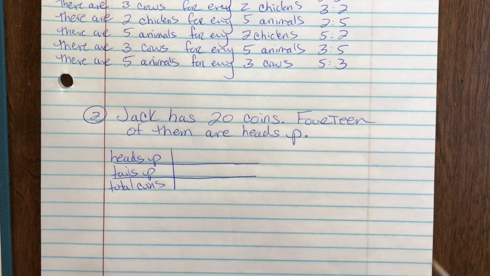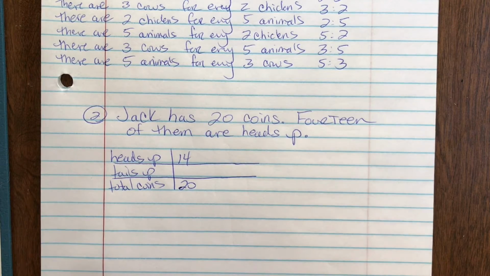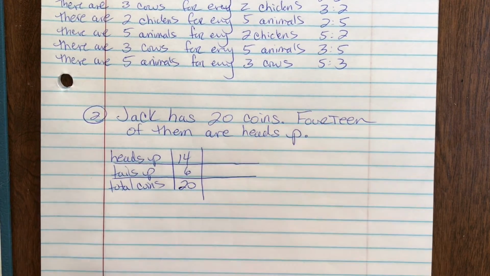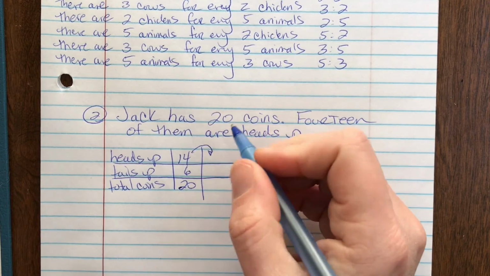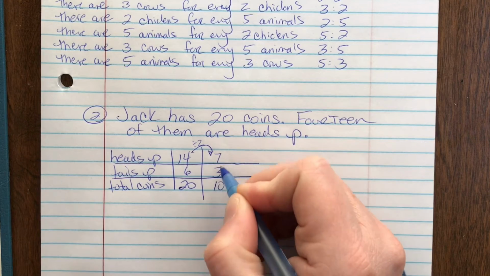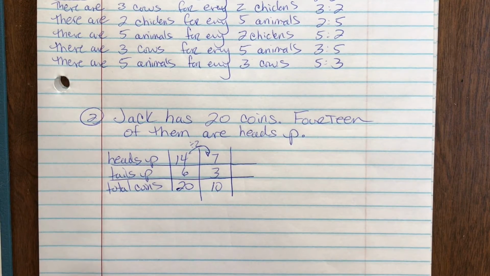So here, if I have 20 total coins and 14 of them are heads up, well then by subtraction I know that I have 6 that are tails up. 14 plus 6 is 20. I can simplify this ratio conveniently again by 2. 7 plus 3 is 10. And then I can come up with those 6 situations again.